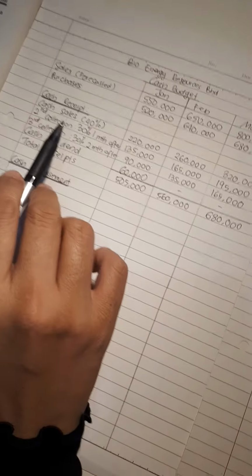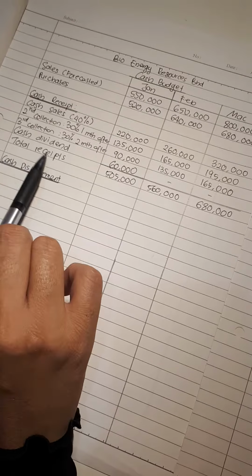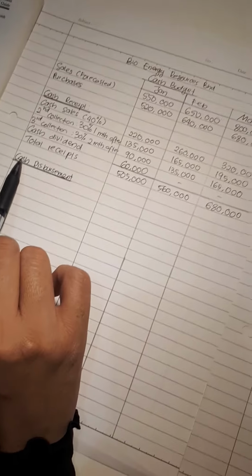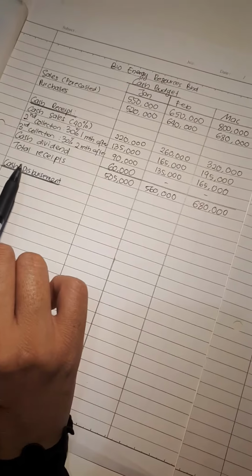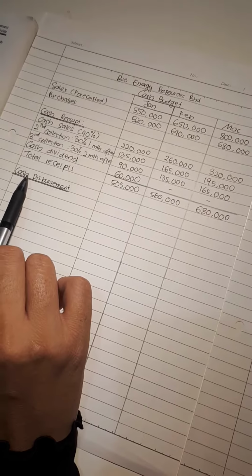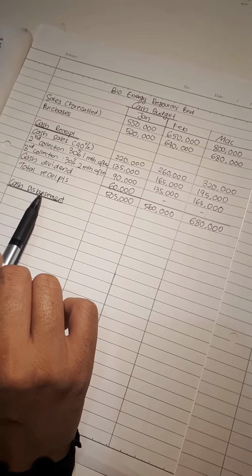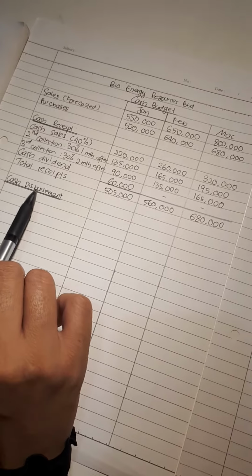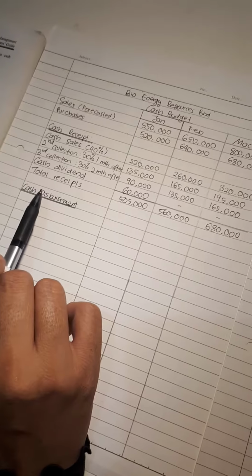Next, after you have calculated and totaled all the cash receipts, now we go to the cash disbursement. Cash disbursement means that you need to list down what are the things that the company needs to pay on that particular month. Okay, so dalam cash disbursement yang pertama, kita akan tengok kepada purchases.